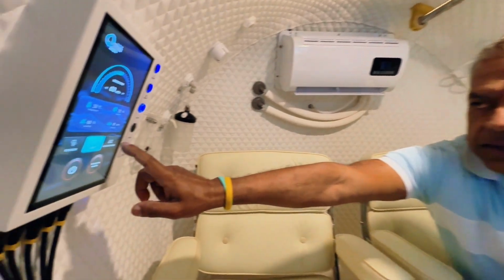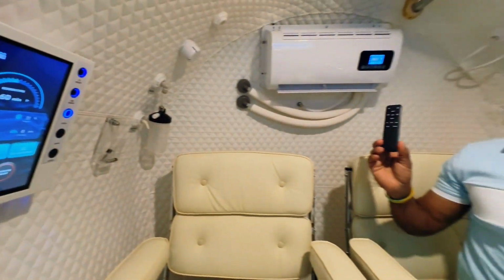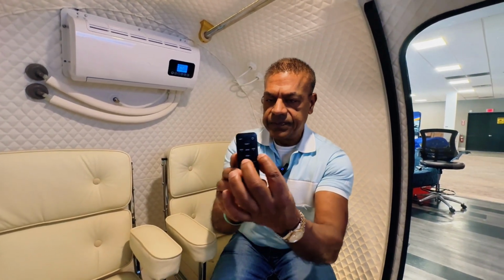The AC functionality can be controlled by means of this remote, which is provided with your chamber. To turn on the AC, all you have to do is press the air conditioning button right here. And after that, I will take over the remaining control on this remote. Now there are 5 speeds, which are controlled by these two.